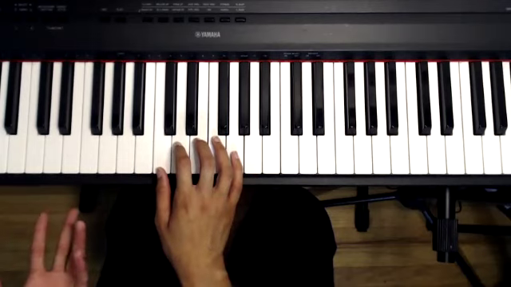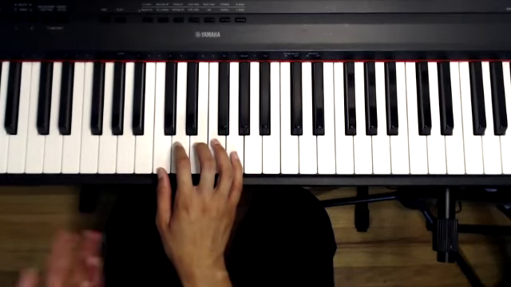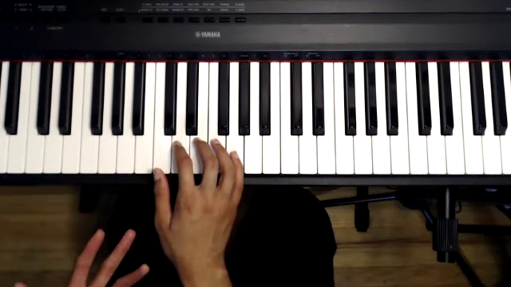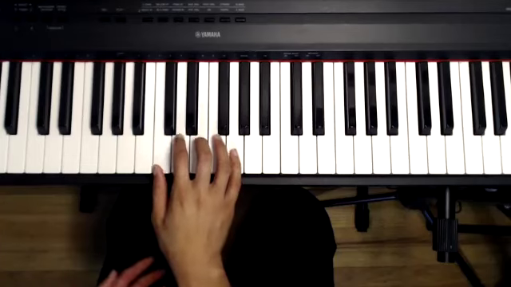So the first chord that we're going to learn today is the C chord. Well, there's different types of C chords, but this is just one type of C chord that you can play. It's very simple. C, E, G.